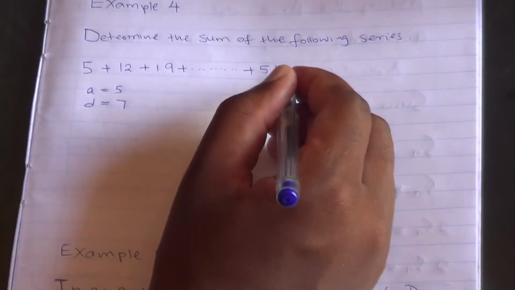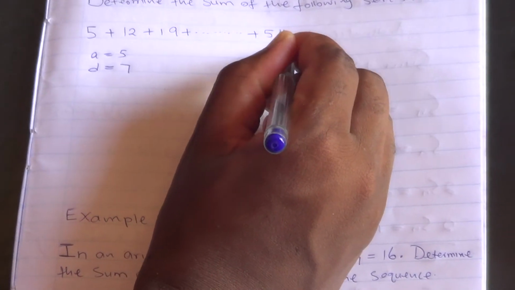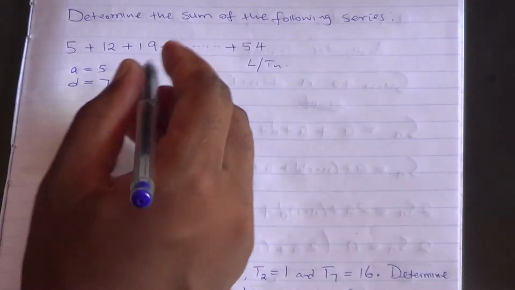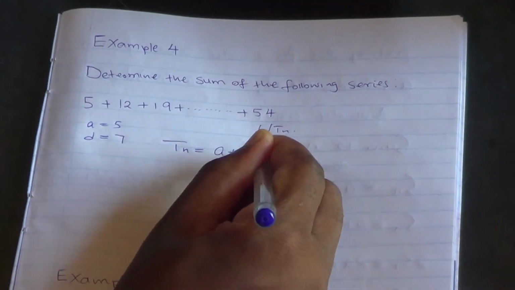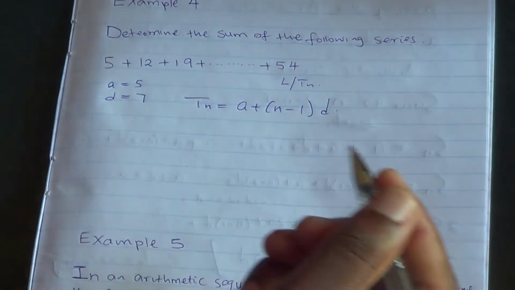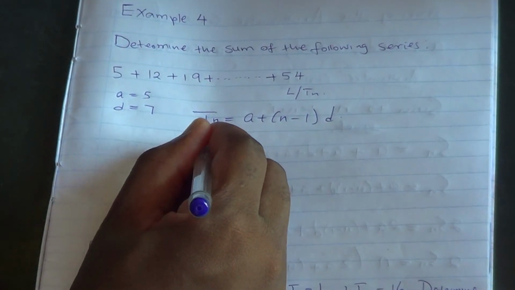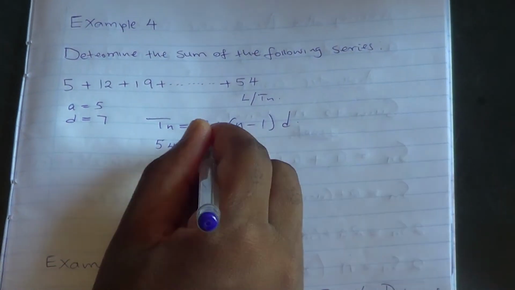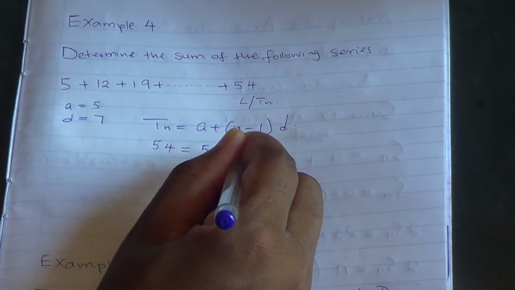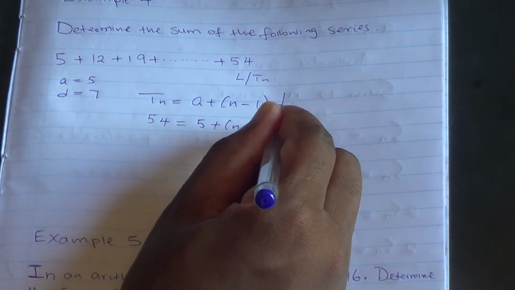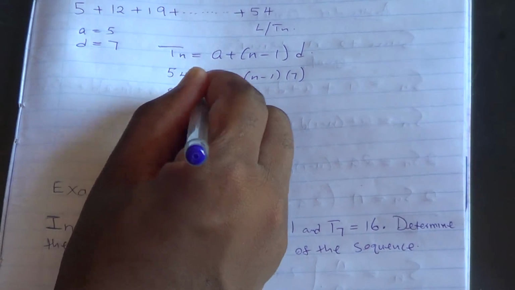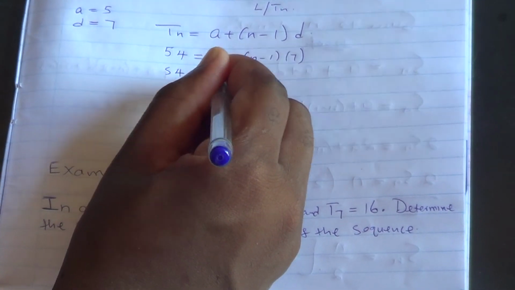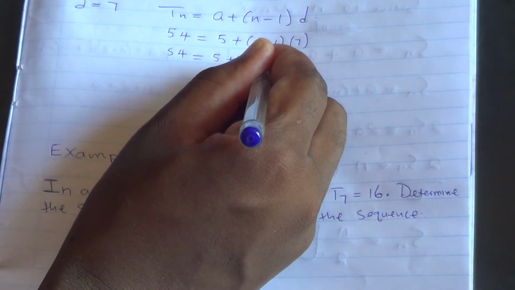How do we find the number of terms? This is the last term and is the same as Tn. You remember? So we are going to say Tn is equal to a plus n minus 1 d. Where there's Tn, I'm going to put the last term. 54 is equal to 5 plus n minus 1, and the difference is 7. Let's simplify this. 54 is equal to 5 plus 7n minus 7.